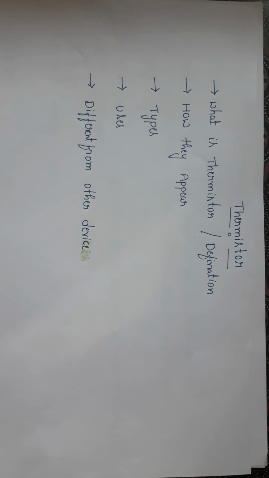Today in this session, let us know about thermistor. The important points that we are going to cover in this session are listed below. The first one is what is a thermistor, or the definition of thermistor. The second, how the thermistor appears. The third is the types of thermistor. The fourth, the uses or applications of thermistor. The fifth and the last one is how the thermistor differs from other devices. These are all the points that we are going to discuss in this session.